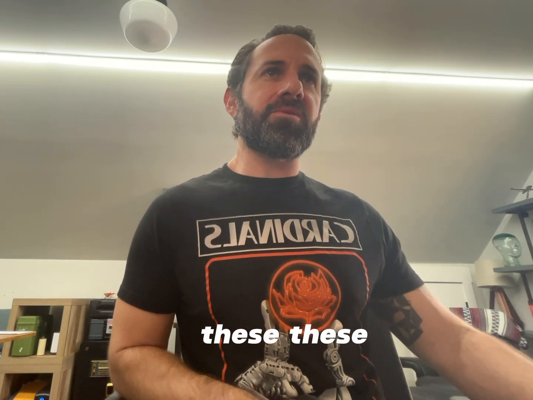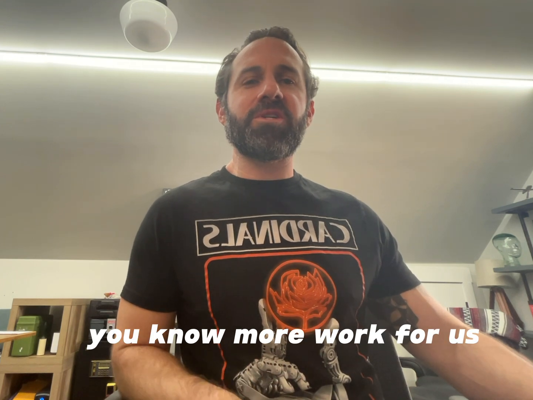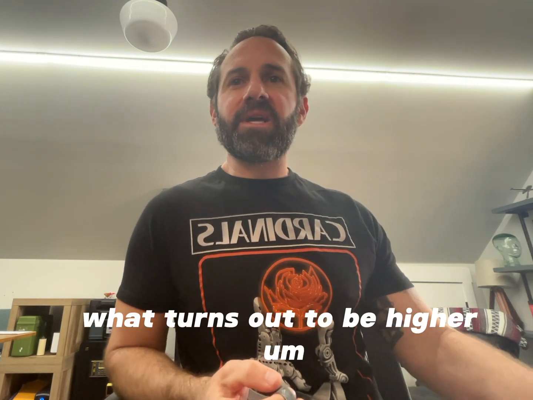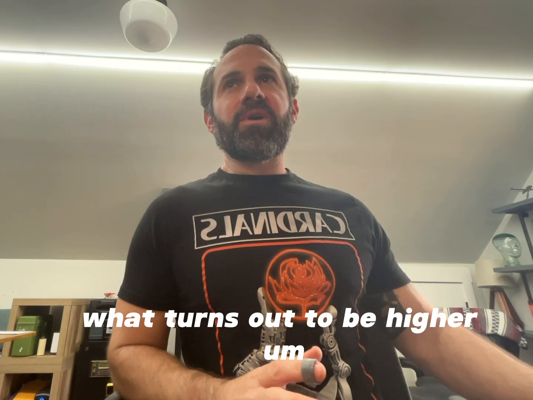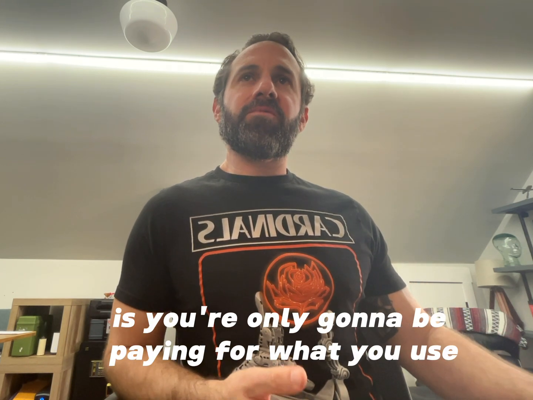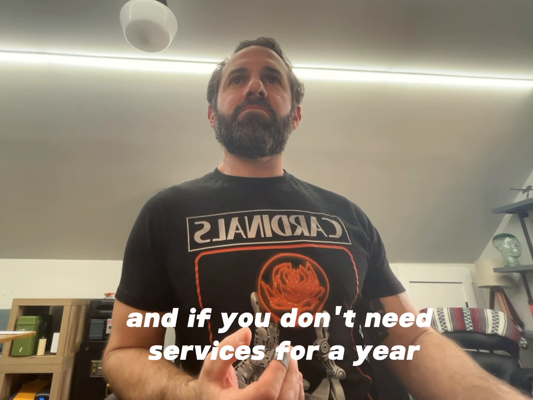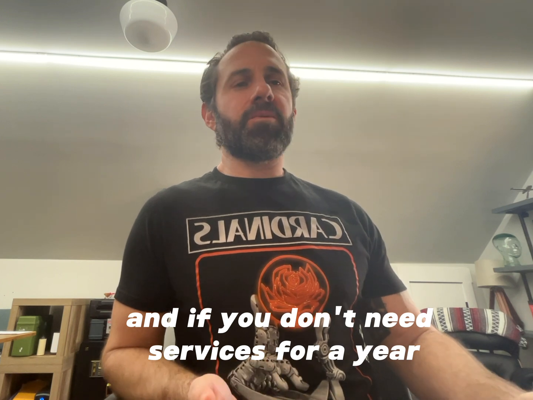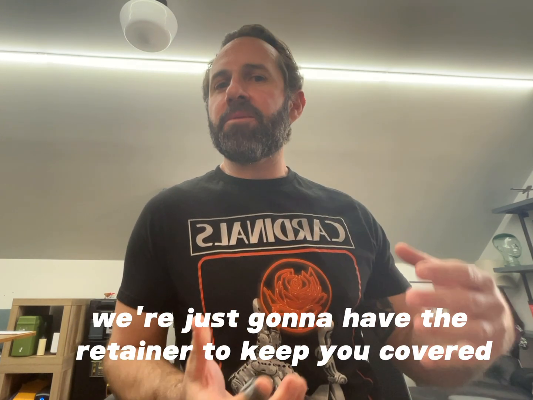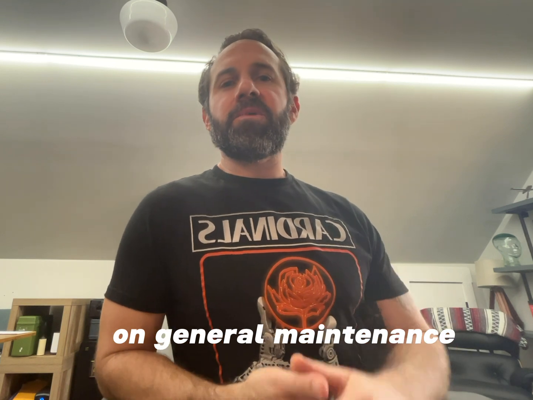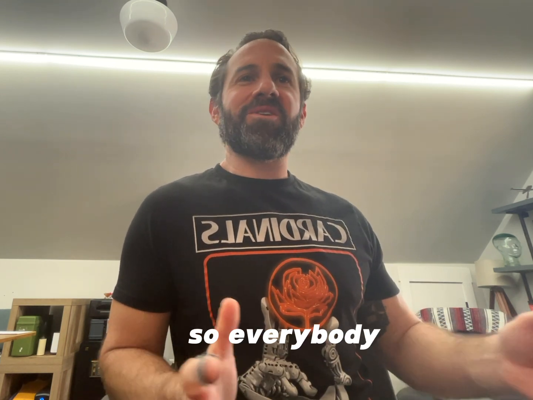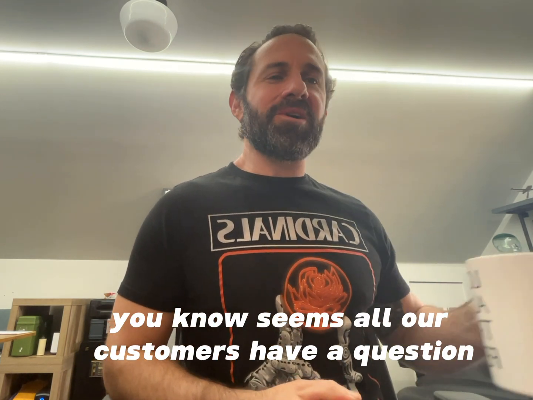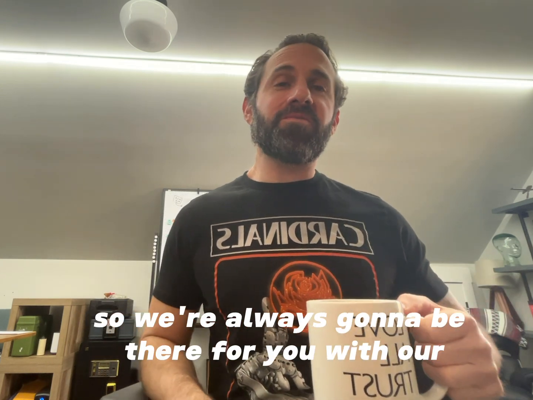This new plan is more work for us, so we are going to be charging what turns out to be higher. But the way that we also structured it is you're only going to be paying for what you use, and if you don't need services for a year, you don't pay for them for a year. We're just going to have the retainer to keep you covered on general maintenance, keeping your advisory. Seems all our customers have a question at one time or another during the year. So we're always going to be there for you with our retainer.